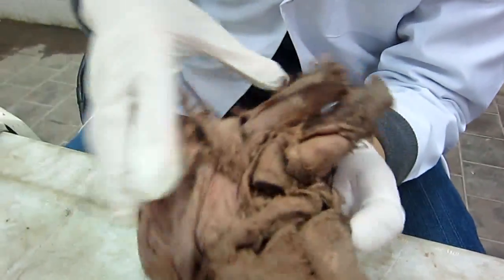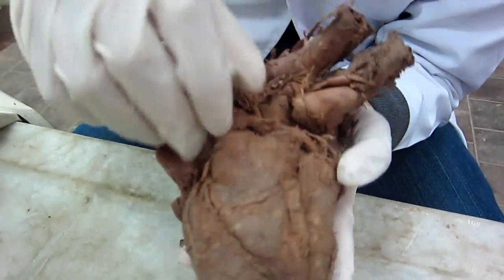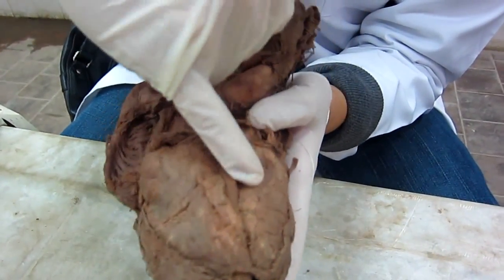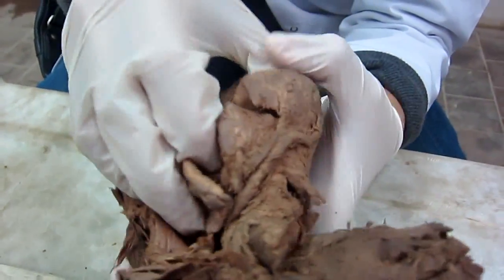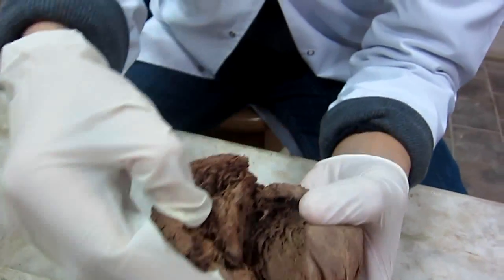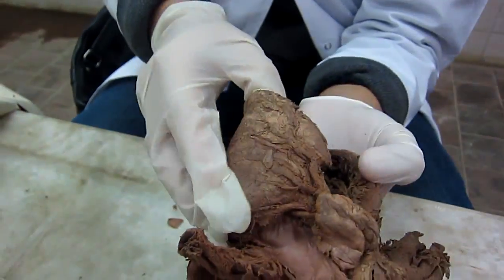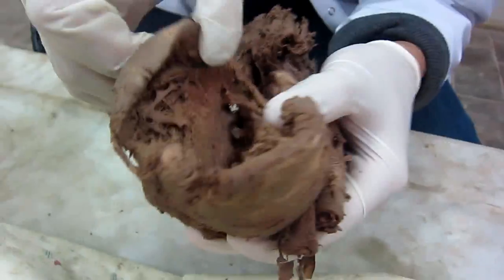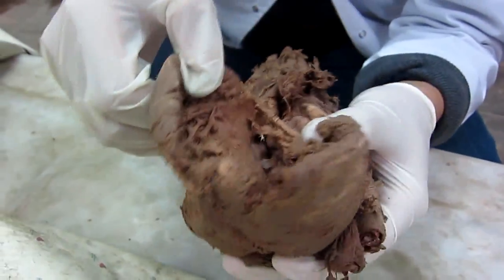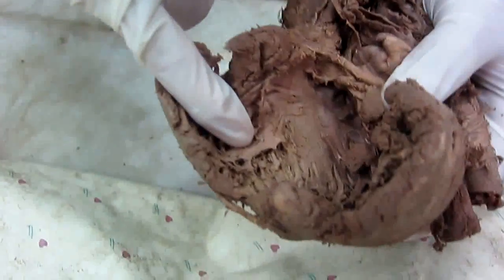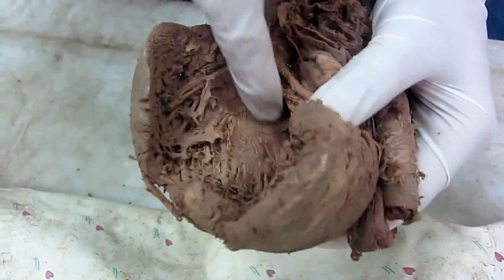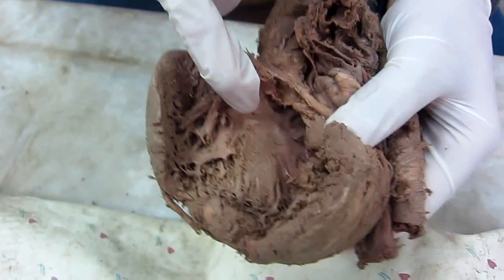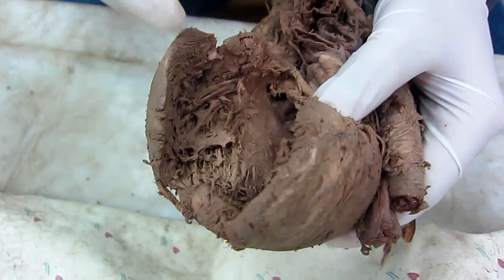We turn the specimen to the front, and we can see the left ventricle and the right ventricle. We open the left ventricle right here, like that. Sorry, this is my first time making a video. This is the left ventricle. We can see the prominent rough surface and the smooth surface. The smooth surface we call the aortic vestibule, and the rough surface we call the trabeculae carneae.